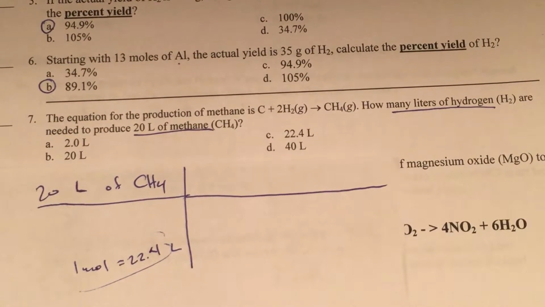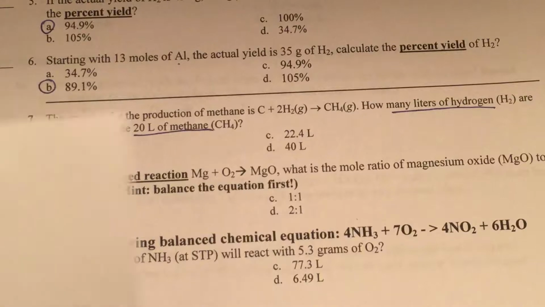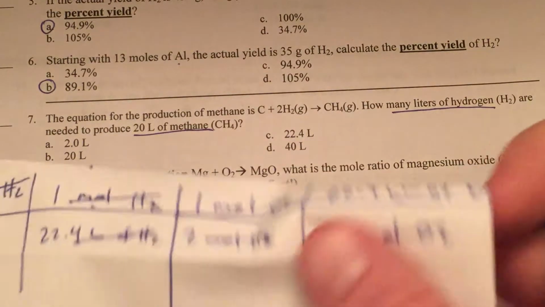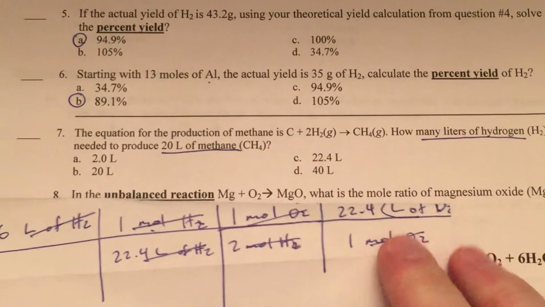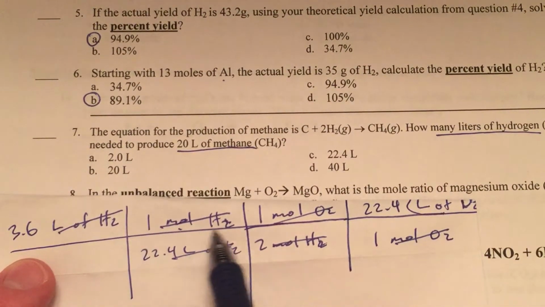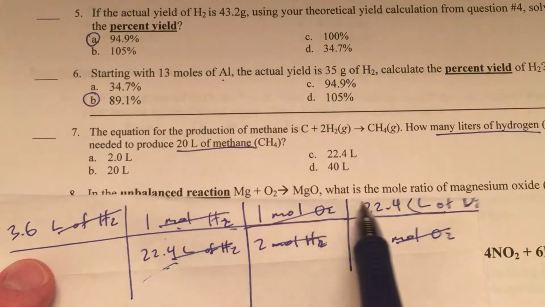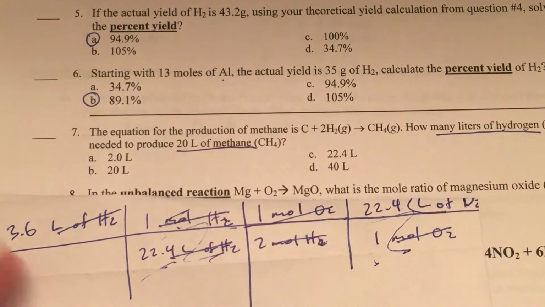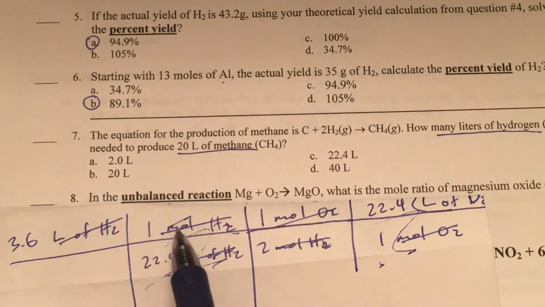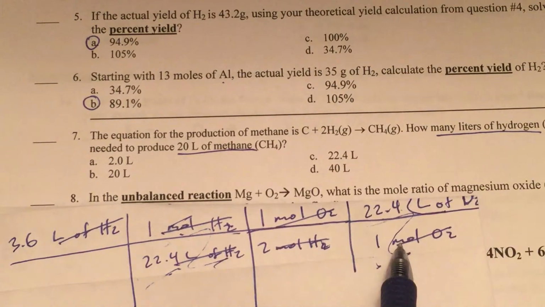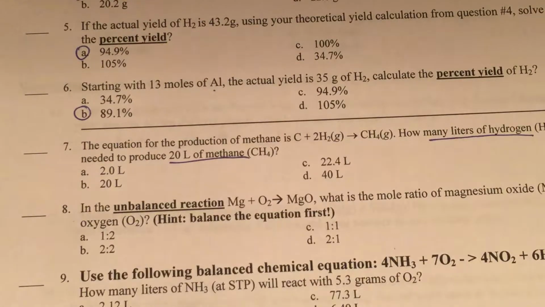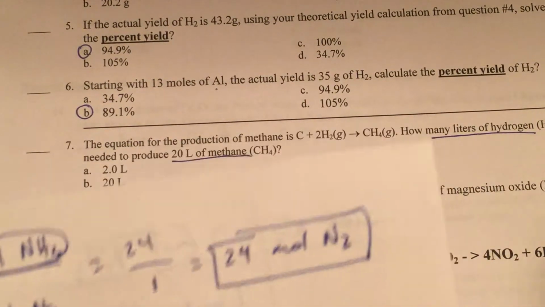Okay, which is kind of like this problem from number 2. If you can see, 1 mole over 22.4, and then 22.4 over 1. Essentially, when I'm done, these cancel each other out. So instead of actually converting it to moles, mole ratio, back to liters, I can go ahead and skip that step just to save myself some time.